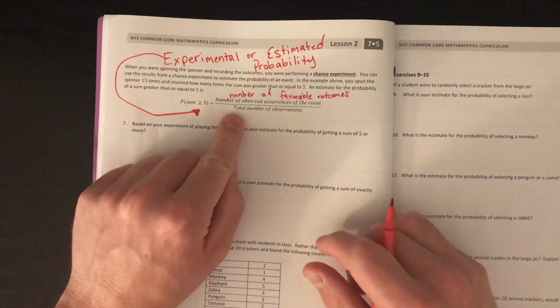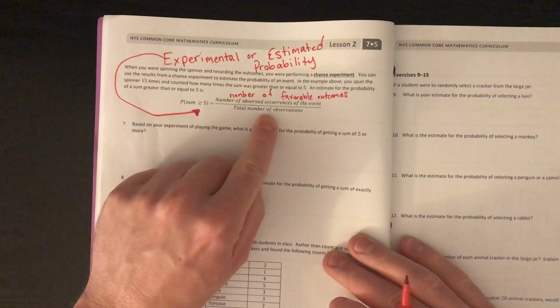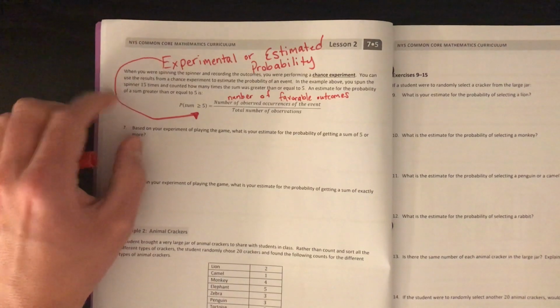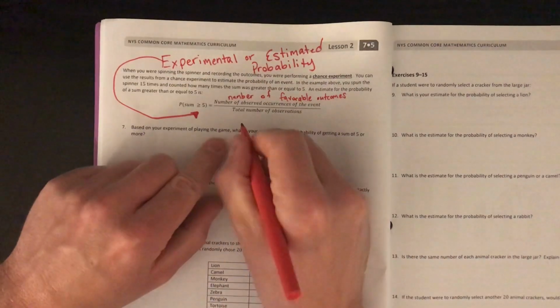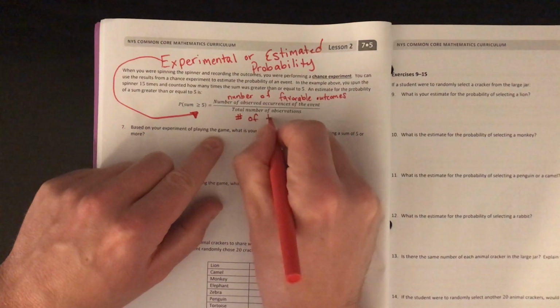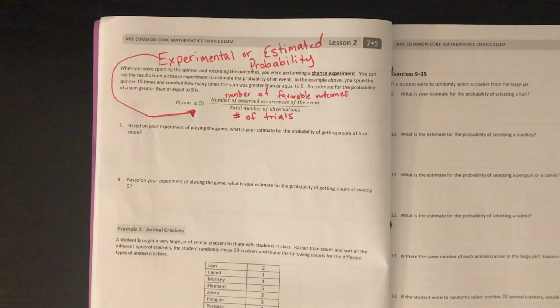And at the bottom of the fraction or the ratio here goes the total number of observations. That's essentially just how many times did you try the thing. I prefer, instead of saying total number of observations, number of trials. How many times did you run your chance experiment?